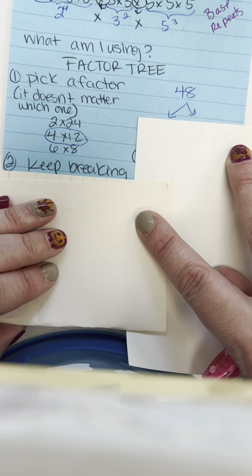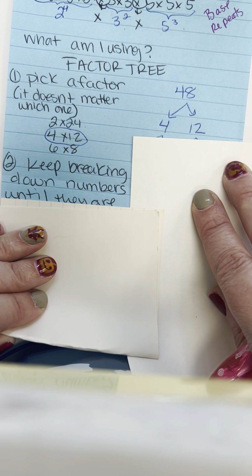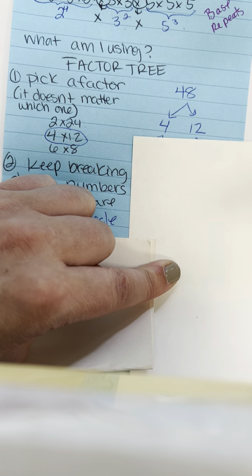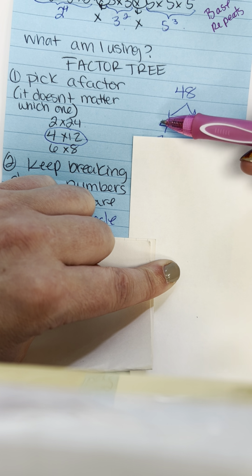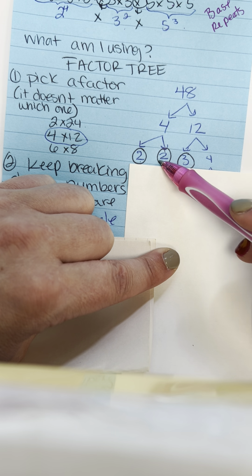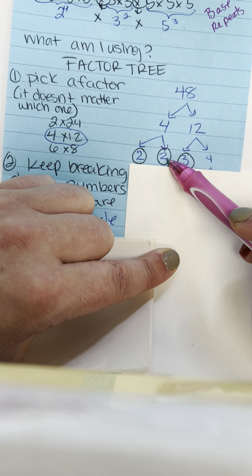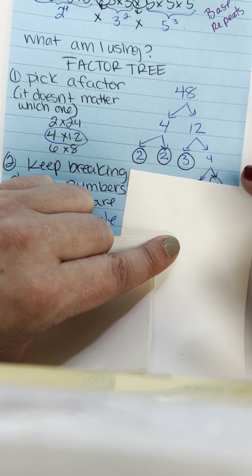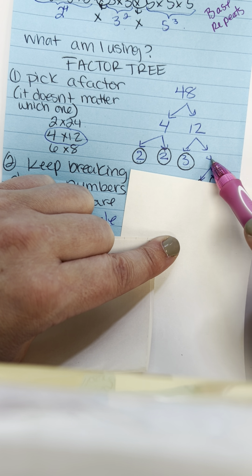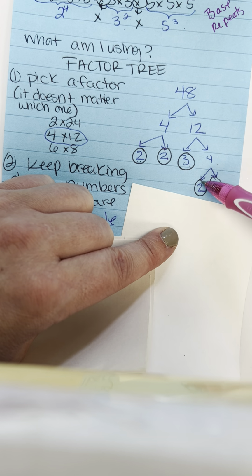Step number 2, you're gonna keep breaking down those numbers until they are prime, and then you're gonna circle the prime numbers. So look, I broke down 48. Now I only have to work with 4 and 12, which was much better. Okay, so I break down my 4 and I get 2 and 2. 2 is prime, 2 is prime. I circle them. Over here I had 3 times 4. I only circled 3 because 3 is prime, but 4 is not. And then I broke down 4 and I got 2 and 2.